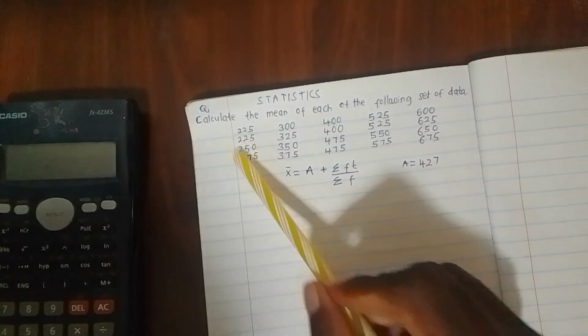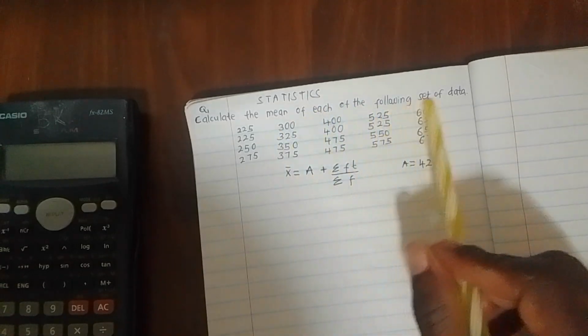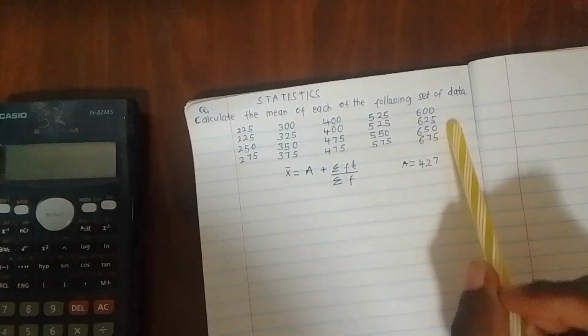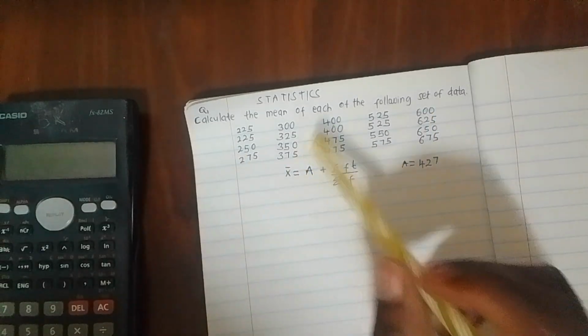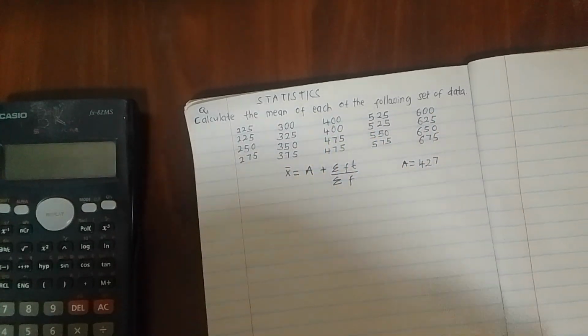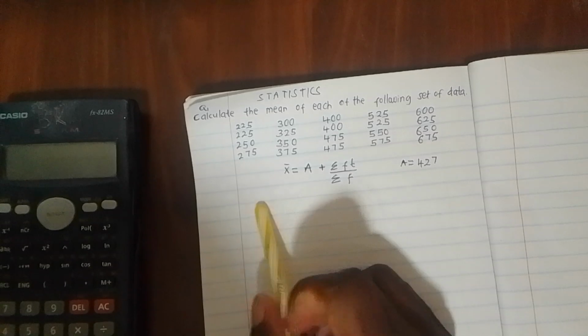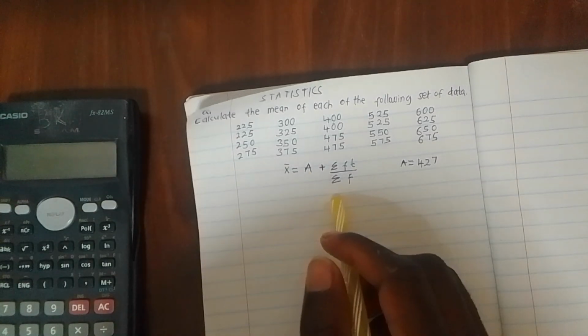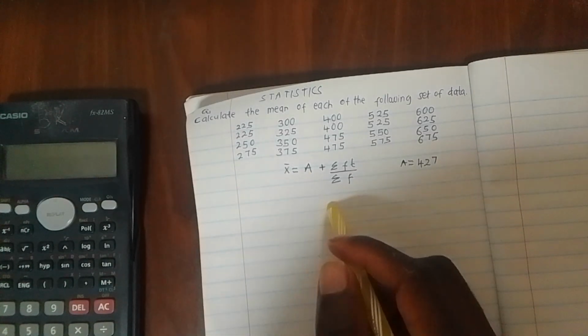So this is a set of data, and there are a total of 20 entries. We'll begin by drawing a table. We will use our own classes, and use the class to find the midpoint.